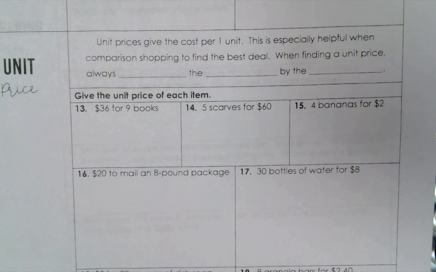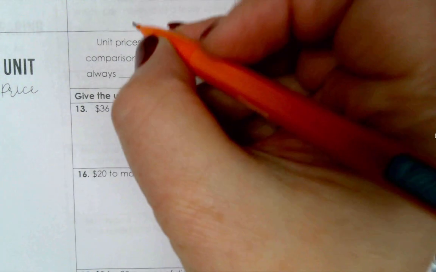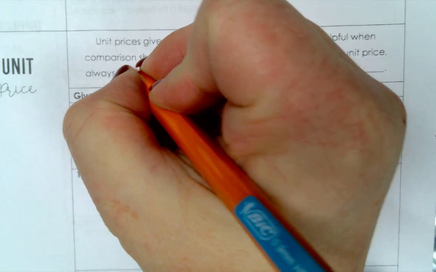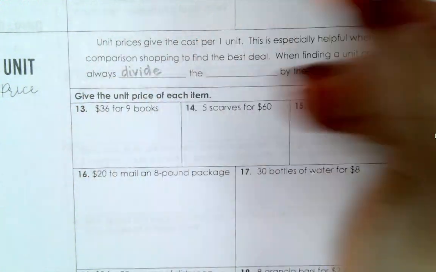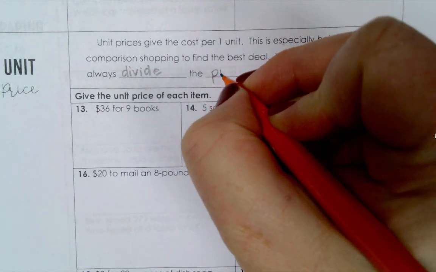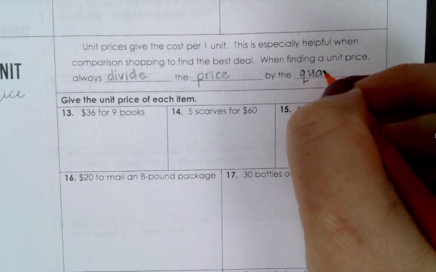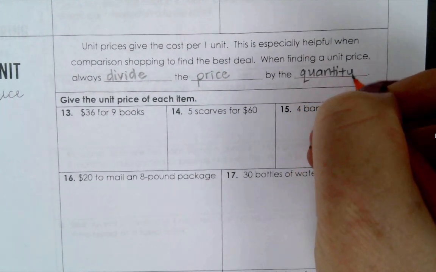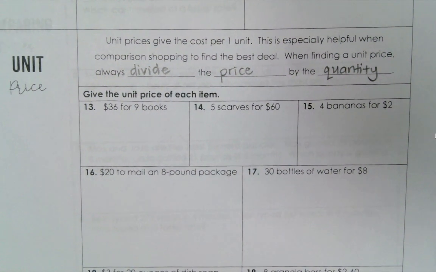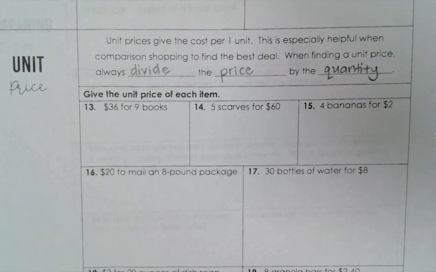So when you find a unit price, you always divide the price by the quantity. Okay? So for example, we're going to give the unit price of each item. Now you don't need to write this as a unit rate, okay? We're looking for unit price.